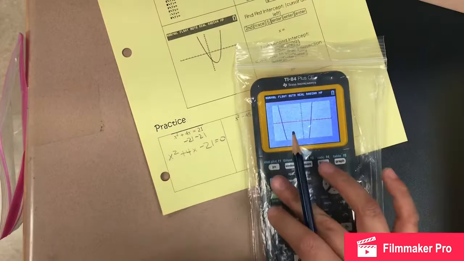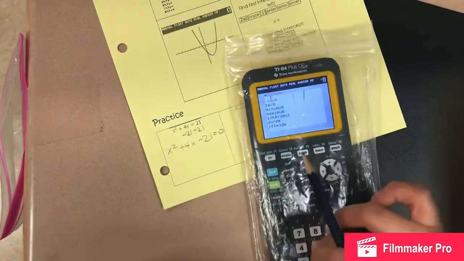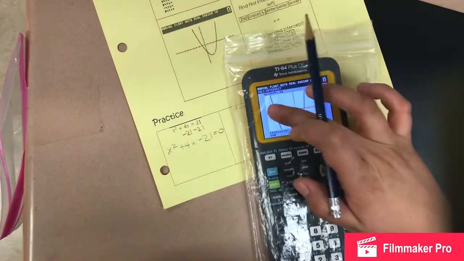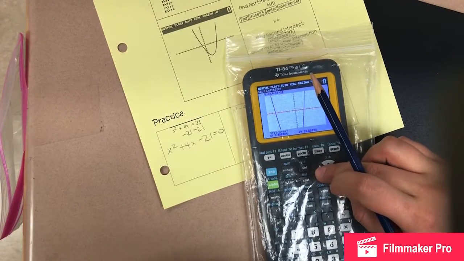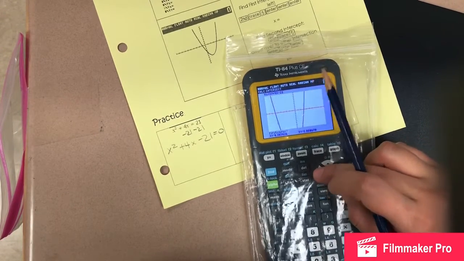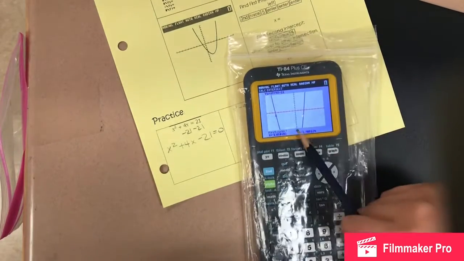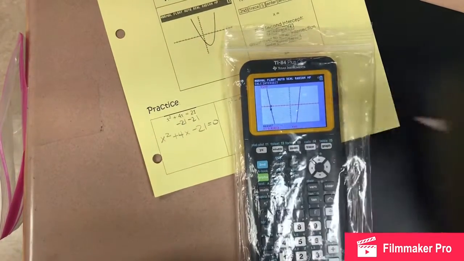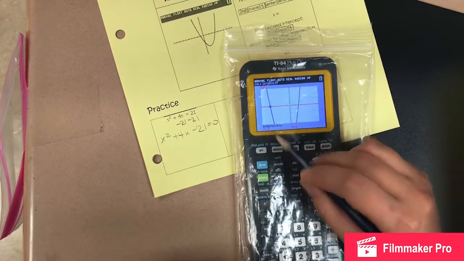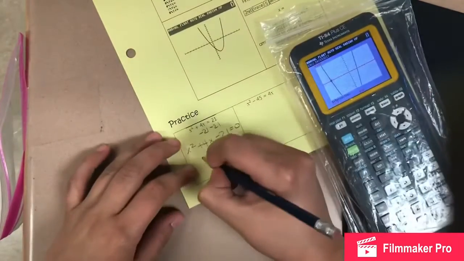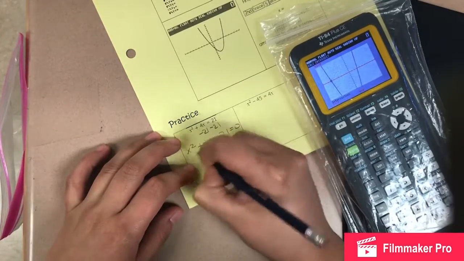So to do that, we're going to do second trace 5. And I want to make sure I'm close to the left side first. Right there. Just get close to it and just hit enter 3 times. And then my intersection, that x-intercept is -7, 0. That's the first one.